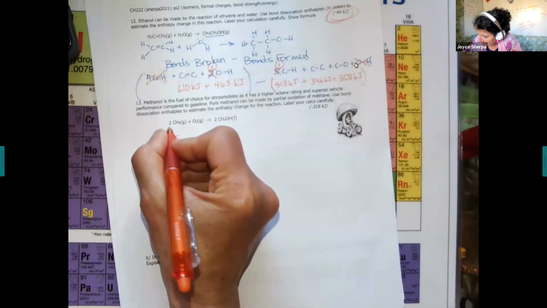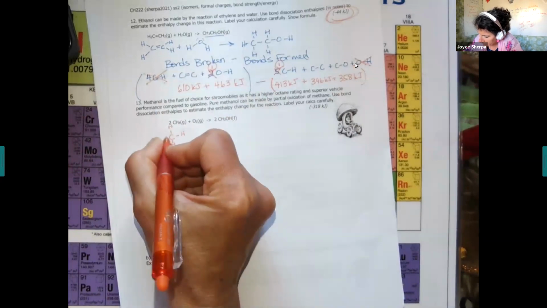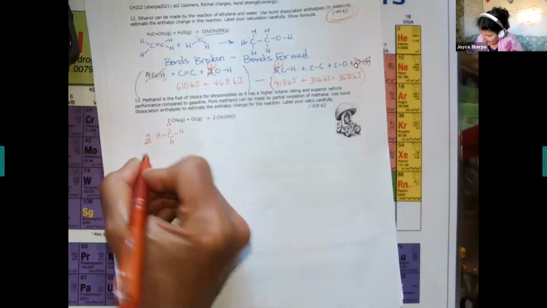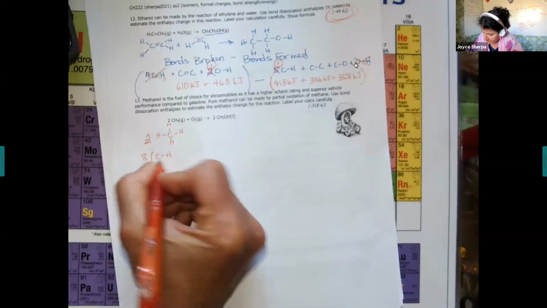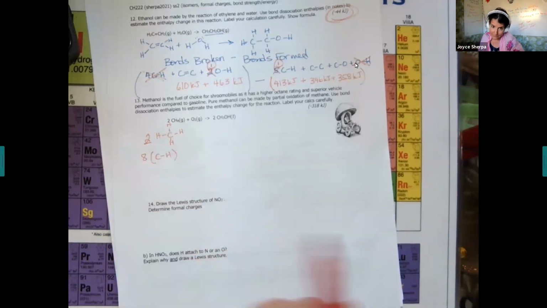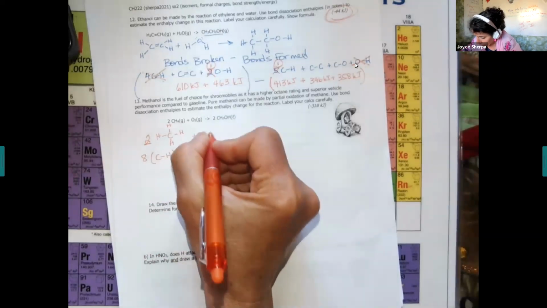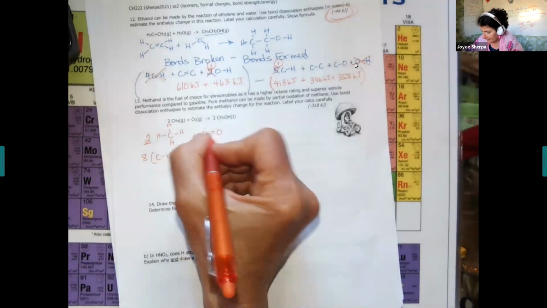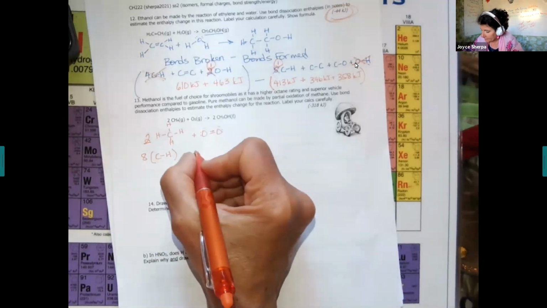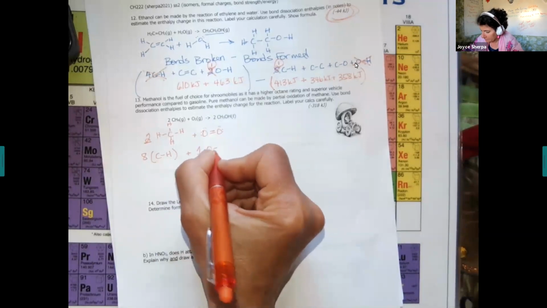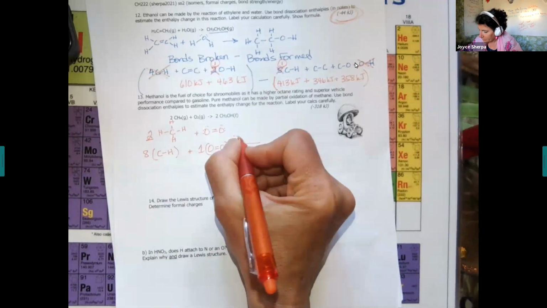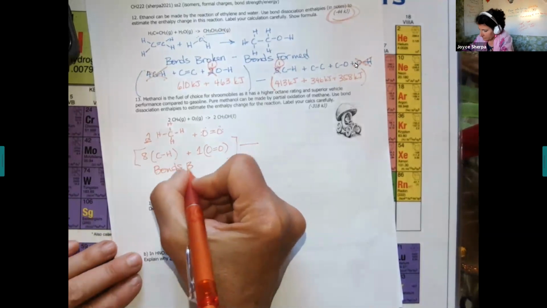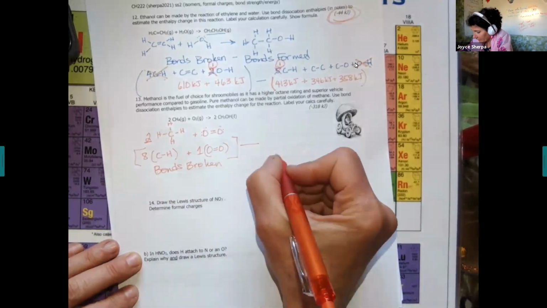CH4 just means we have a carbon with 4 hydrogens, but there's going to be 2 of them. So we actually have 8 carbon-hydrogen bonds. So there's 4 times 2. Oxygen, O2, is always a double bond. That's the only way it works out. And if you want, again, it's up to you if you want to show dots. So we have just 1 oxygen double bond. So those are our bonds broken. And then minus our bonds formed.